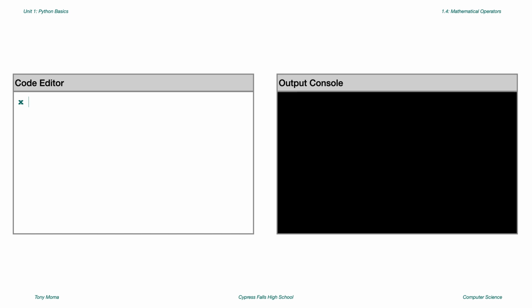I can also use operators on just variables. Here in this example, I set x equal to 2, I set y equal to 7, then I set z equal to the sum of x and y. Thus, when I print z out to the screen, I get the result of 2 plus 7, which is 9.